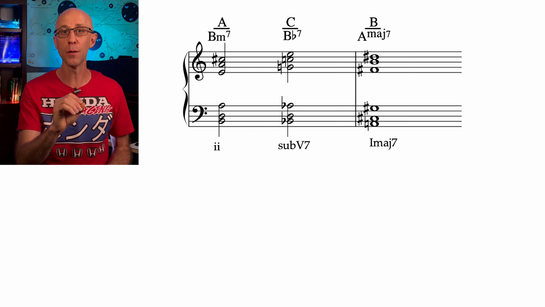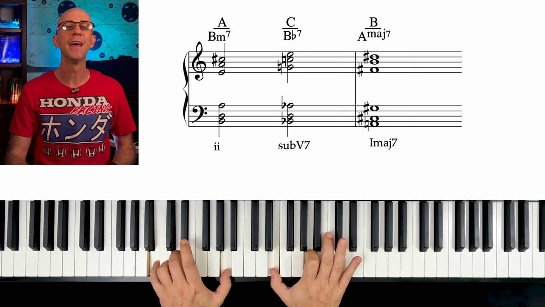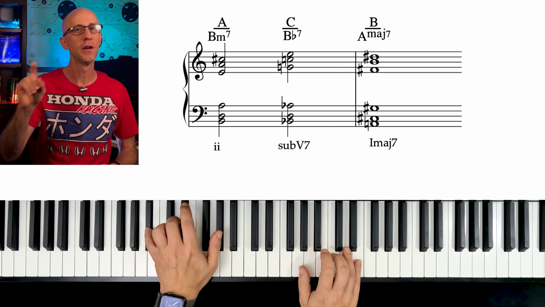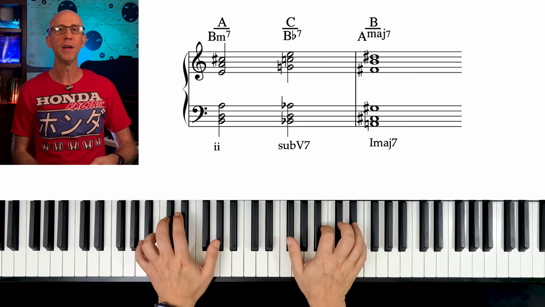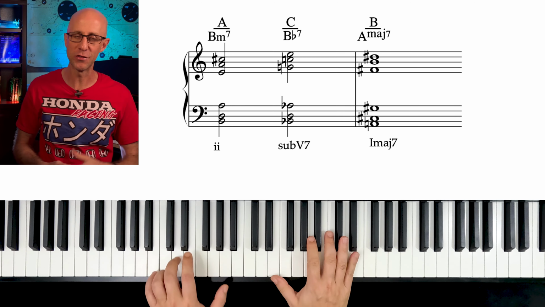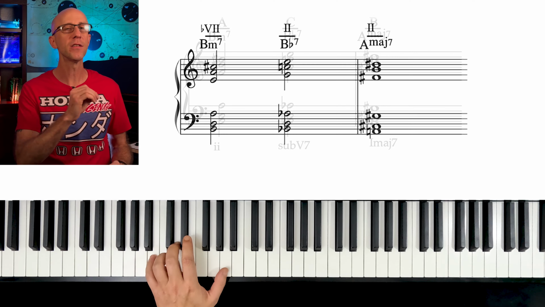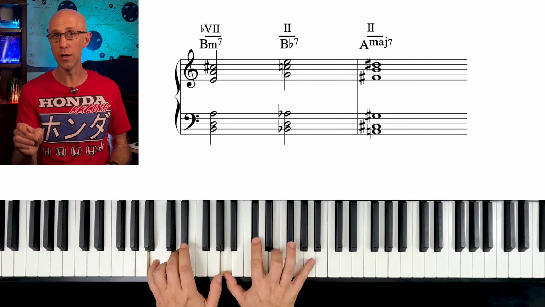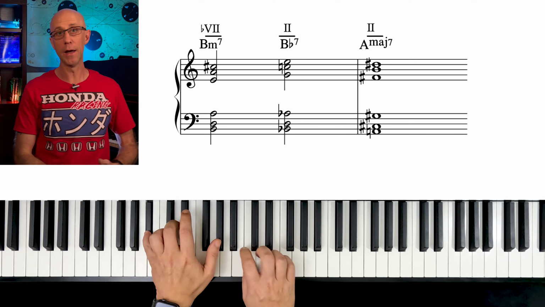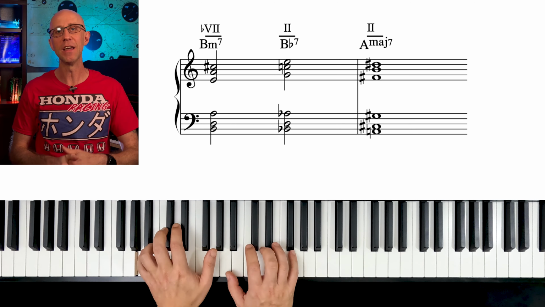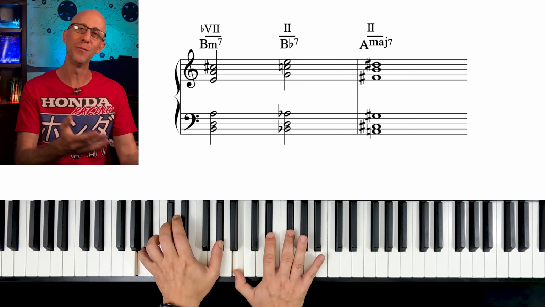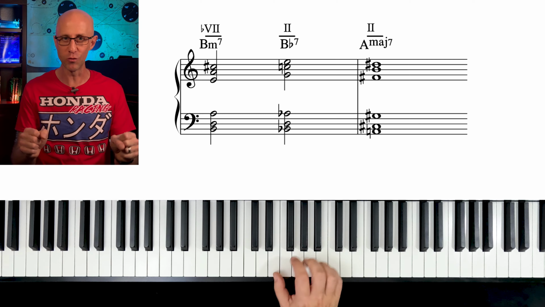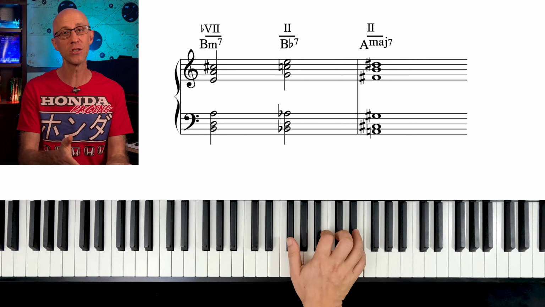All right, our next upper structure combination is A over B minor 7, C over B flat 7, and B over A major 7. And that's a flat 7 major triad over minor 7, a 2 major triad over a dominant chord, and a 2 major triad over a major 7 chord. Now we have 3 real upper structures over each of the chords.